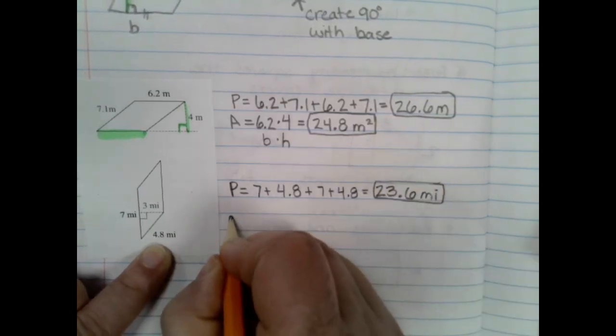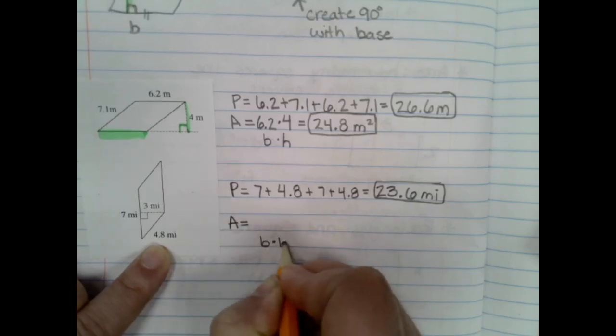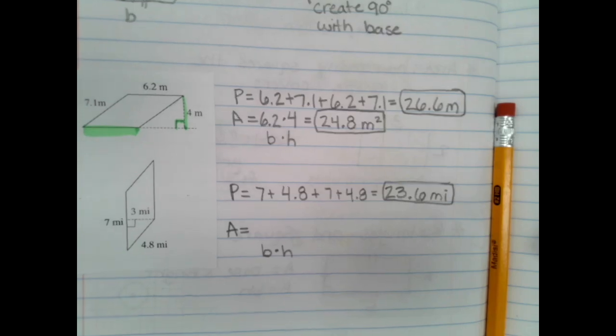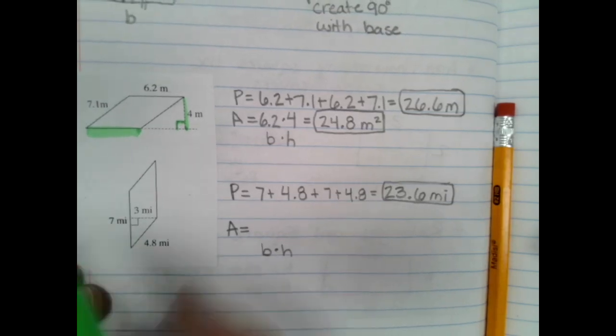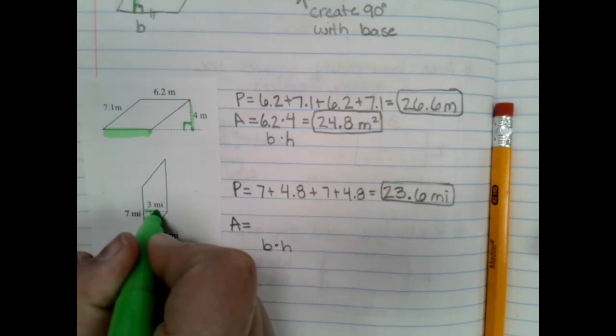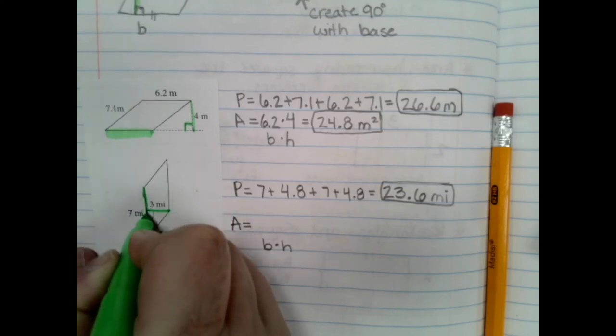Okay, this time for area, base times height. Where is my 90-degree angle? By the dotted line, the dashed line that tells us it's a measurement. It's from here to here. It's not part of the shape on the outside. So it goes with the 3 and the 7.